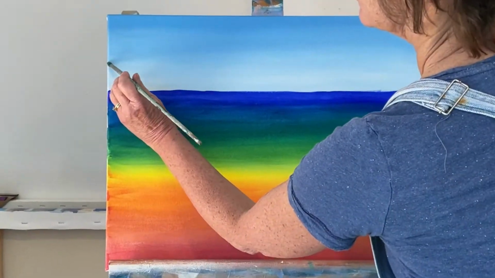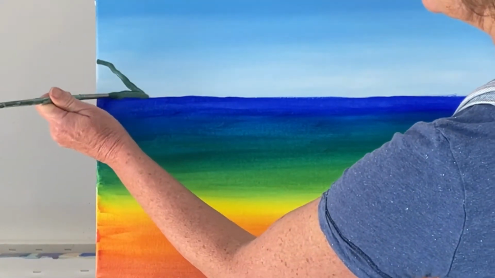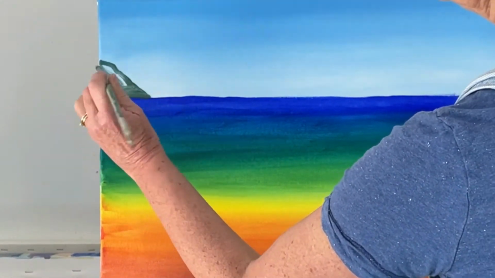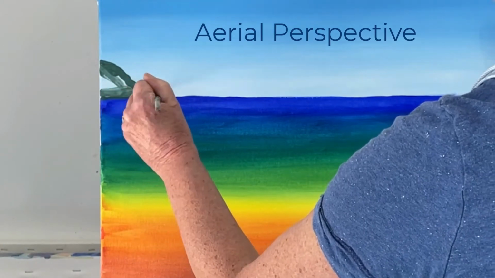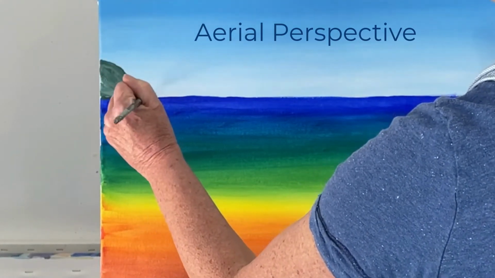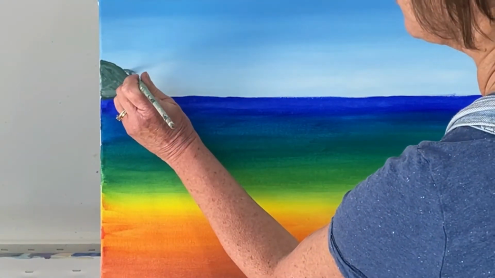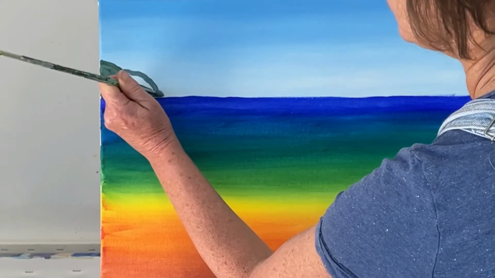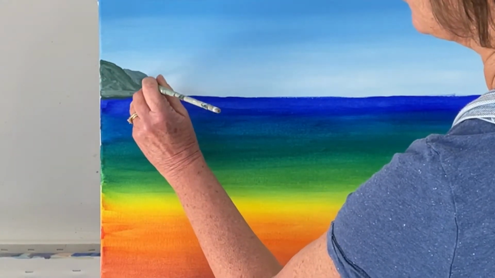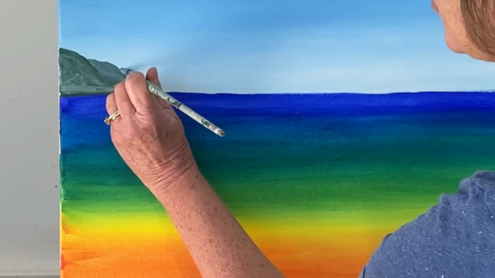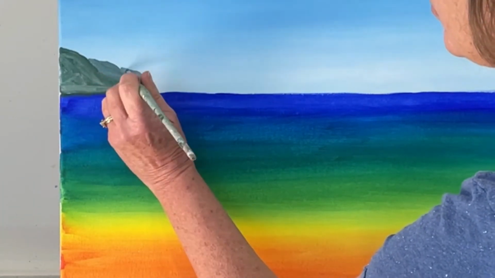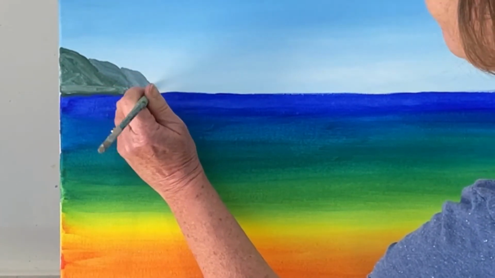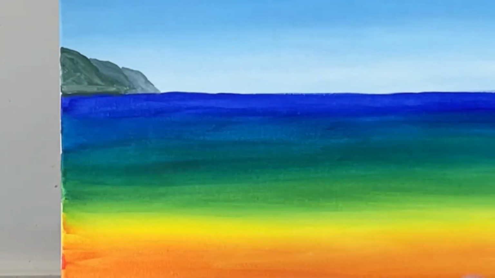Objects in a painting should appear paler and bluer as they recede into the distance. This is known as aerial or atmospheric perspective. For these mountains, I started with a mix of ultramarine blue and cadmium yellow light. Then I added a little bit of white and a little bit more blue as we moved back to the headlands in the distance.